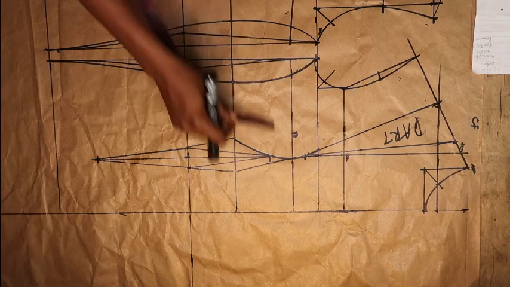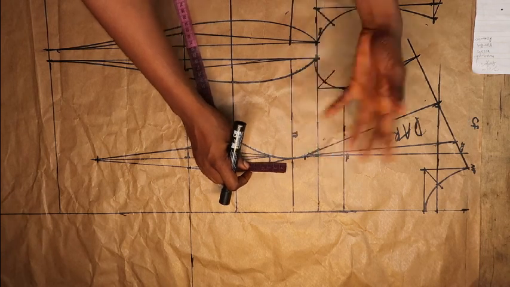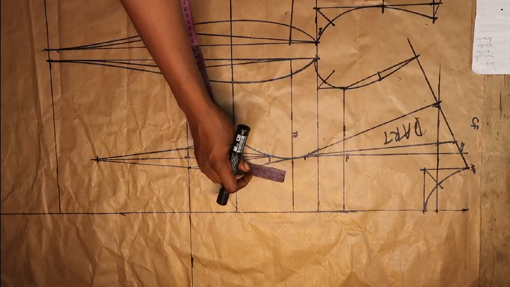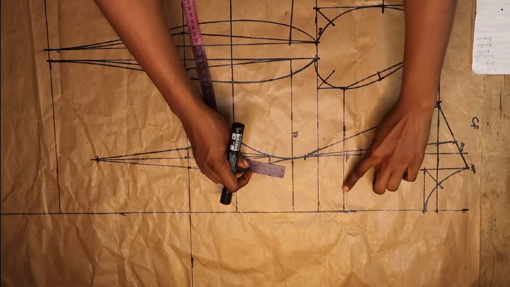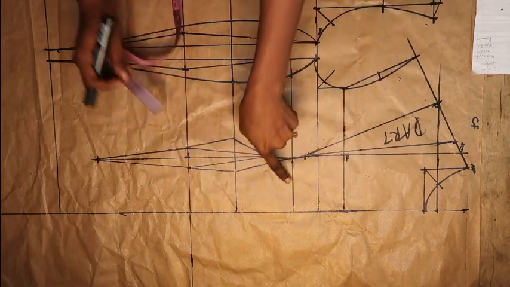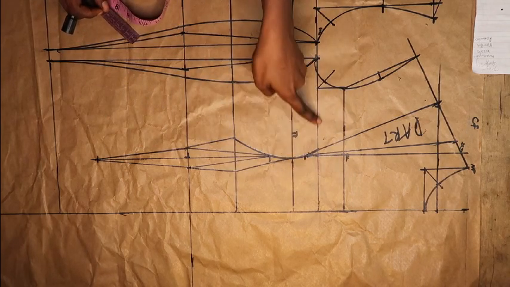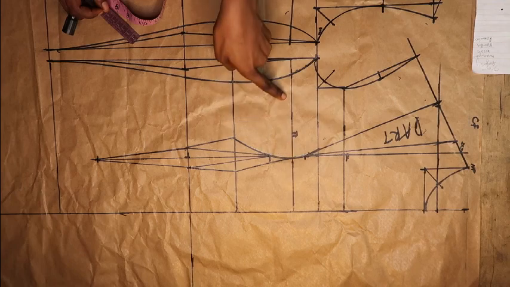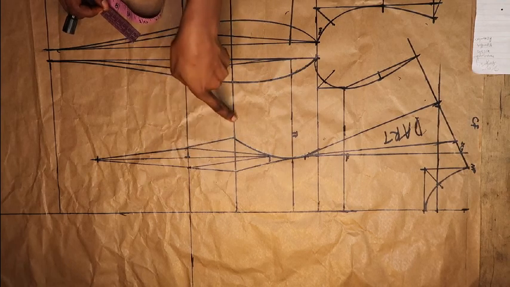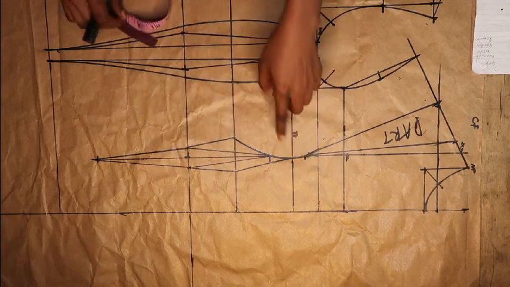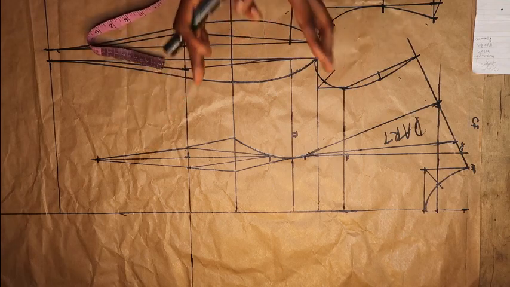All right, so for me, if I want to know how much cleavage I want to reveal on the dress I'm making for a customer, I make use of these lines. These lines serve as a guide for me: the chest line, the armhole line, the bust line, and the under bust line. These four lines guide me on how much cleavage I want to reveal.